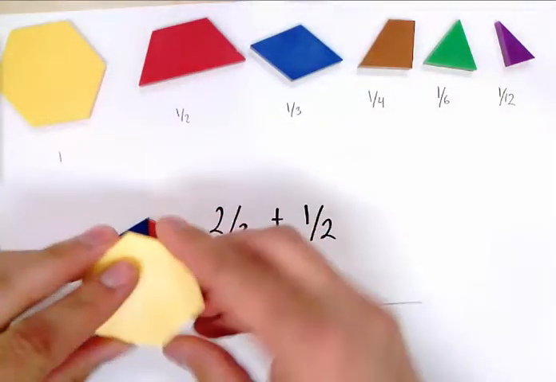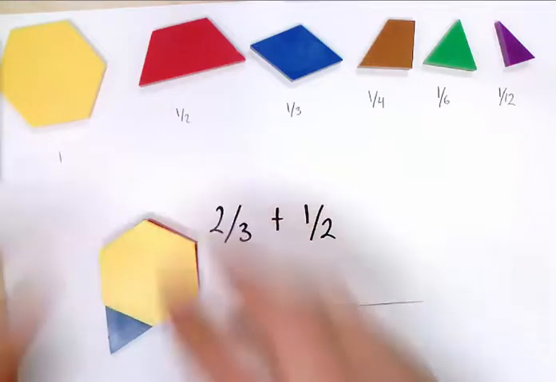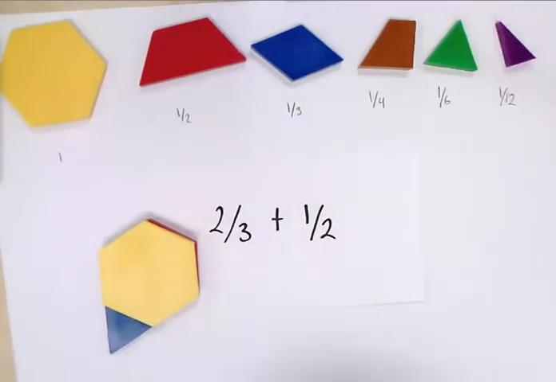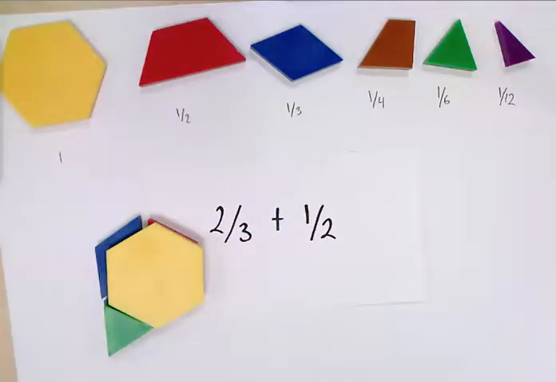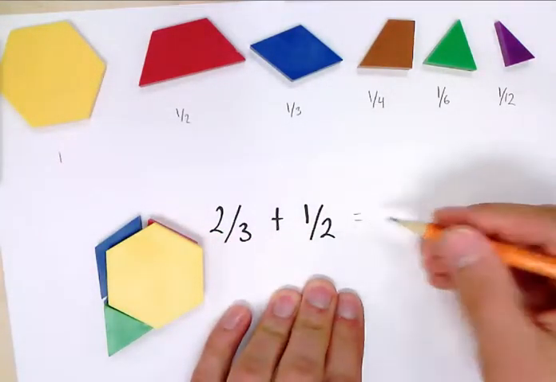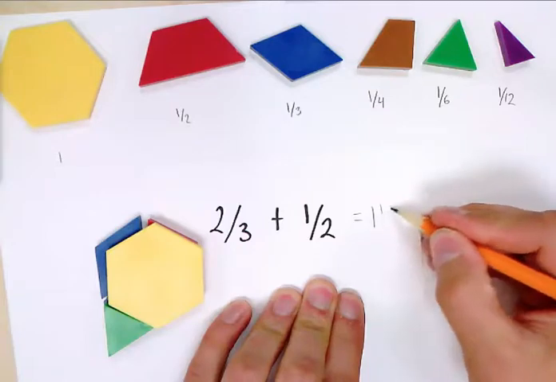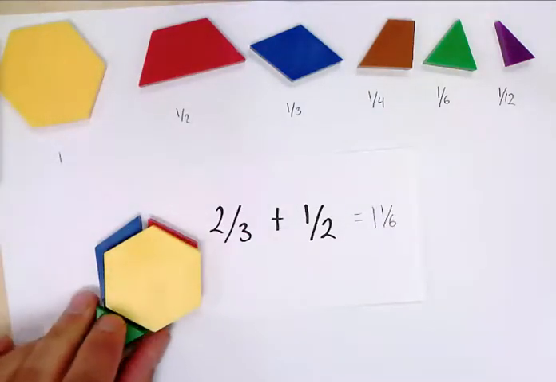So I look at this. It is a bit bigger than a whole. It is 1 whole and 1/6. Interesting. So we know this is equal to 1 and 1/6, because remember, this screen is a sixth.